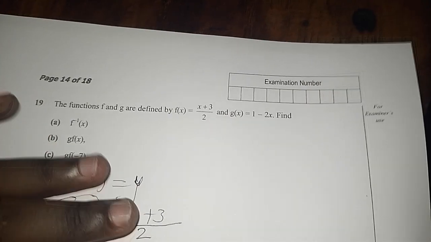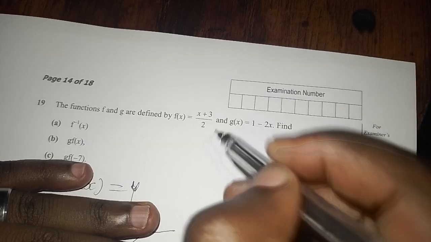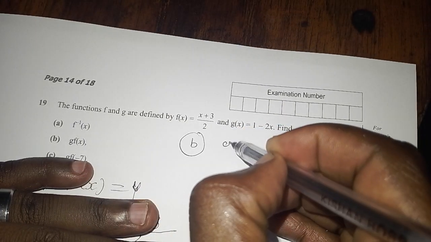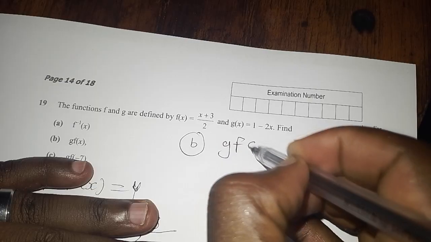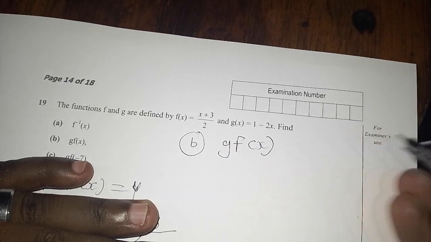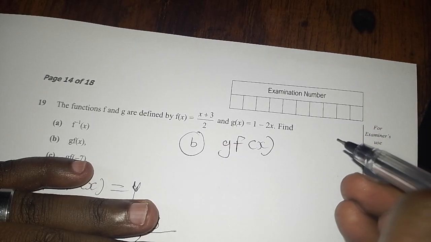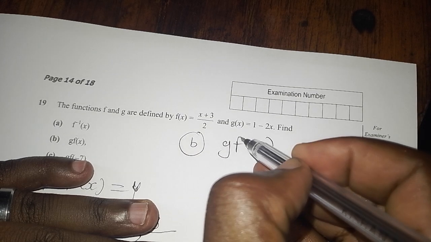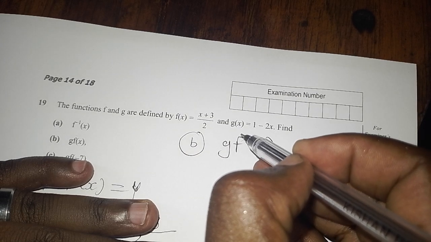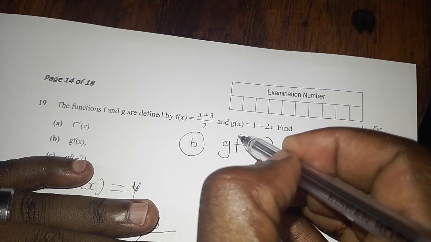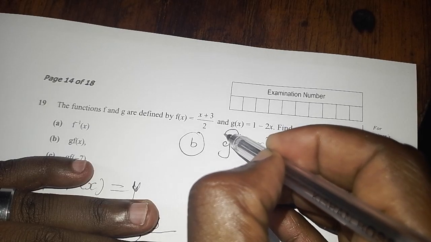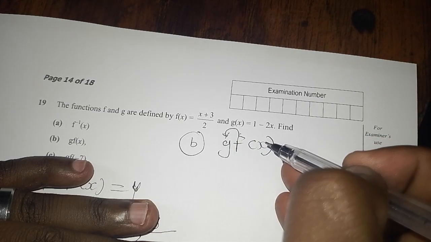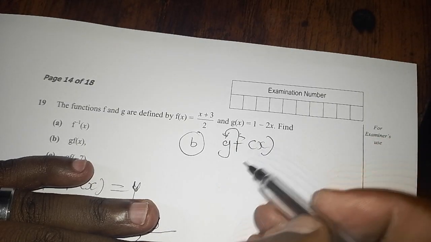There is something I want you to know. When you have g f of x, what does it mean? It means that the function in front, in this case f, you are going to substitute in g where there is x. In case you didn't understand this, I'll demonstrate.